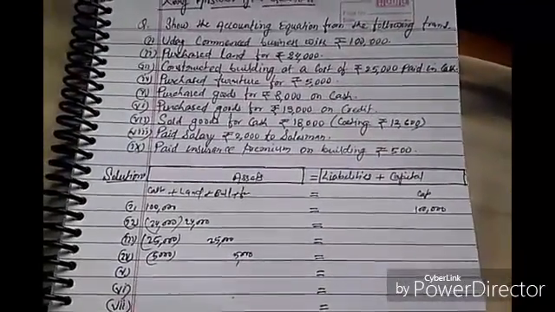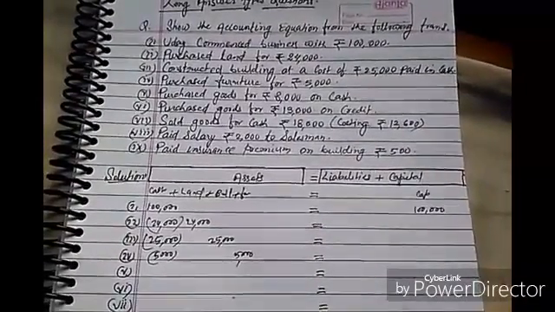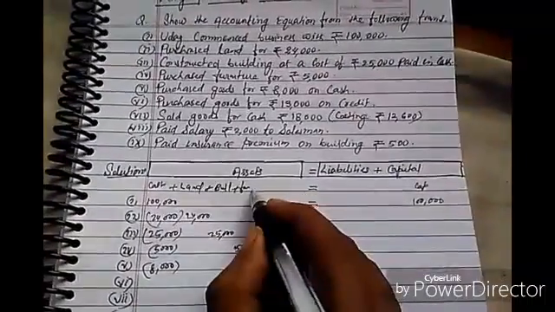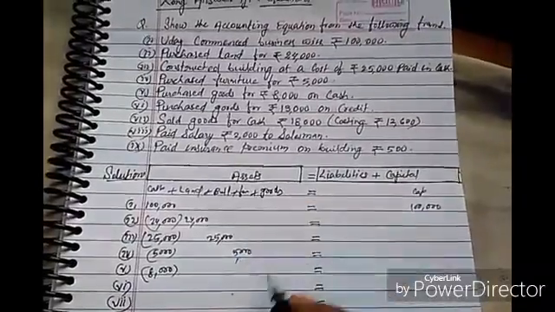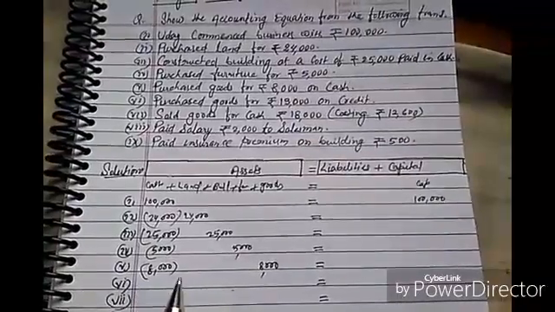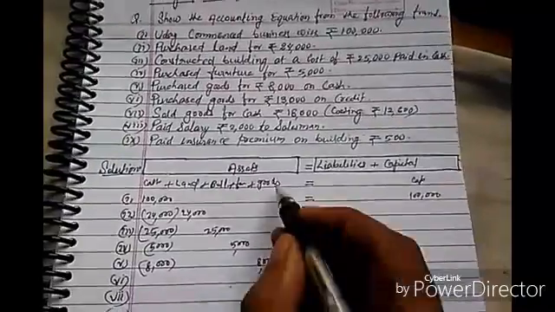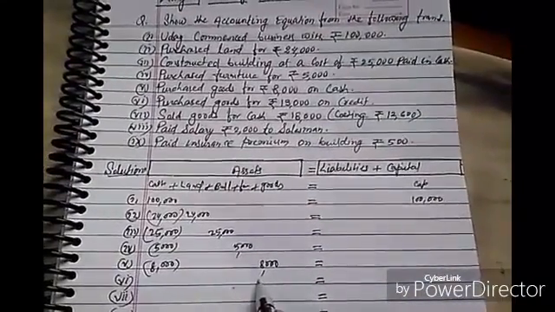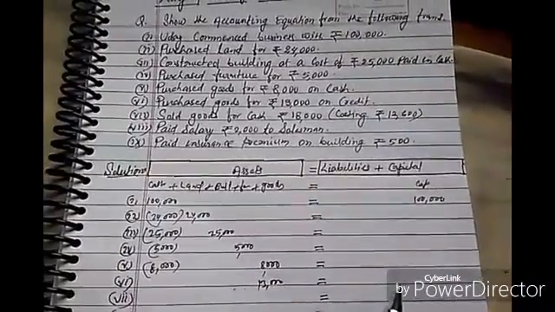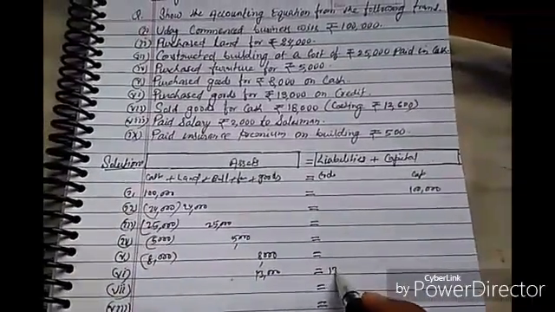Now see the fifth transaction, purchase goods for 8,000 in cash. So right here 8,000 cash will decrease and plus here goods will increase by 8,000. Now sixth transaction, purchase goods for rupees 30,000 on credit. So goods will increase by 30,000 and as it is a purchase on credit, creditors will increase by 30,000.